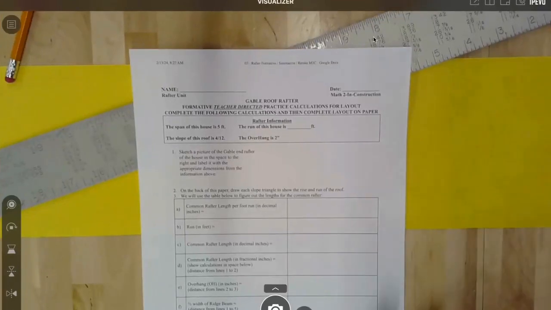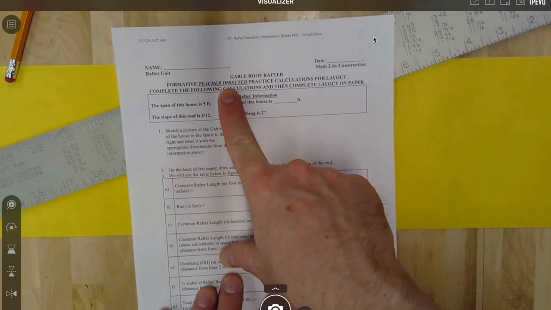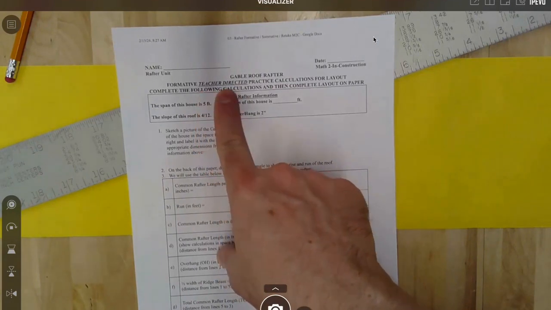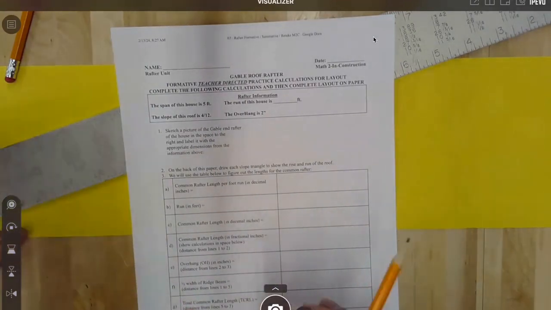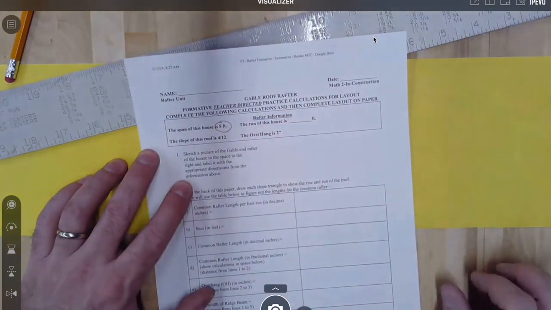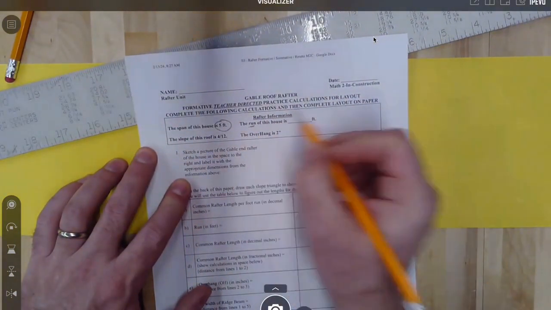Looking at the side of the paper that says teacher directed. All right, let's make sure we're all looking. The two sides look the same. Make sure you're looking at the part that says teacher directed, correct? All right, so with the teacher directed side, you see that we have a span of 5 feet. If we have a span of 5 feet, what's the run of this house?